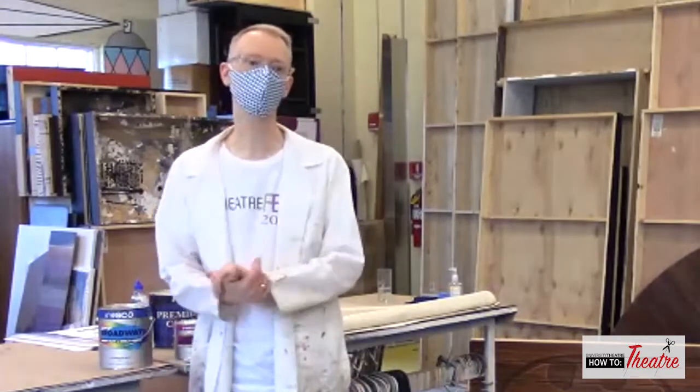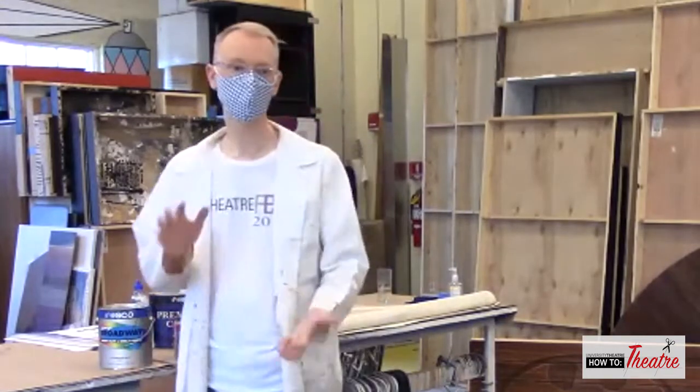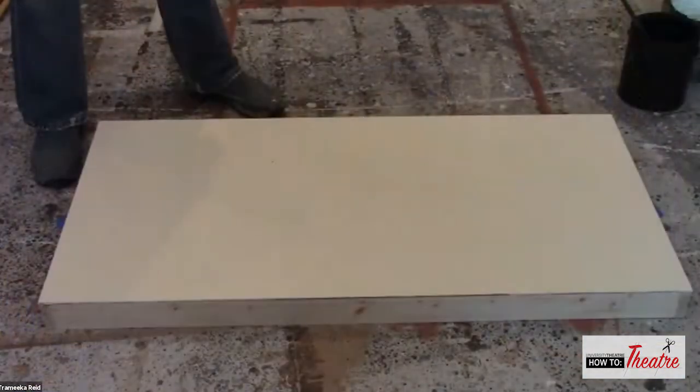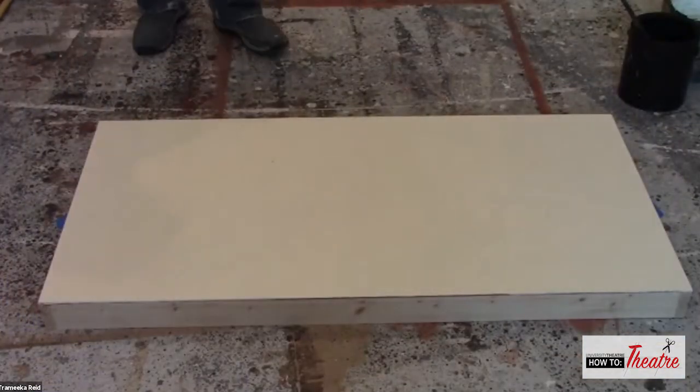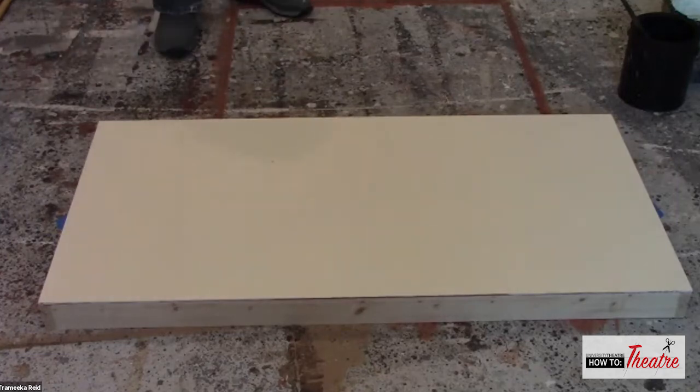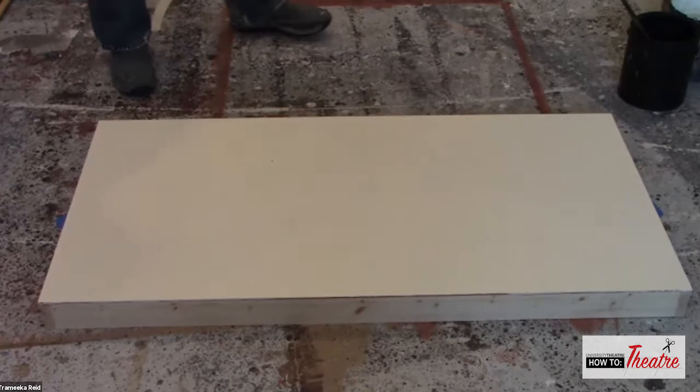All right, so first thing you've got to do is base paint your surface. So here we have a pre-painted flat. It's a little hard to tell the color because cameras and things wash everything out. But this is a cream. It sort of almost looks like the color of Luan.